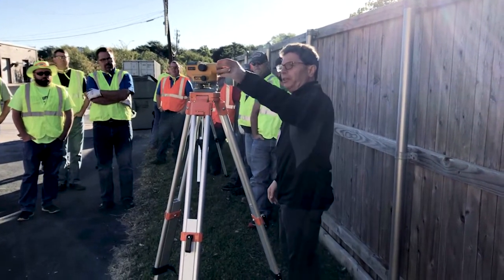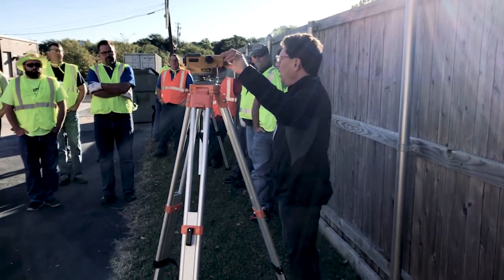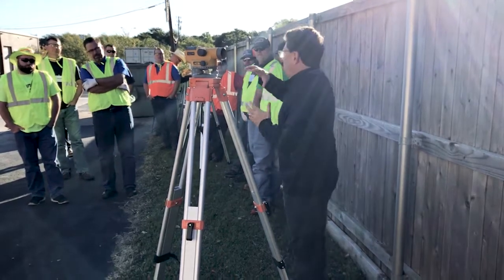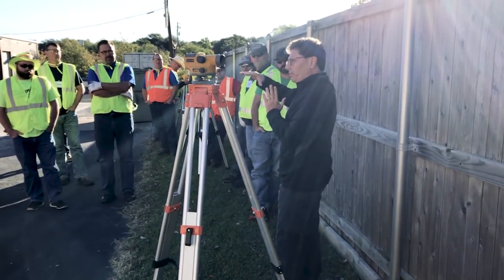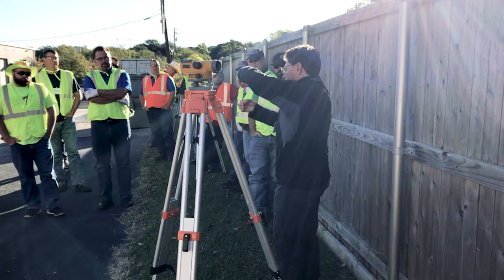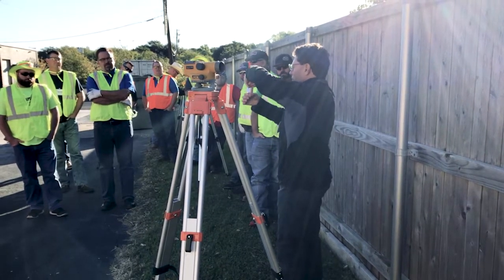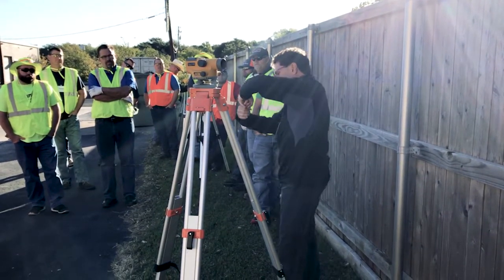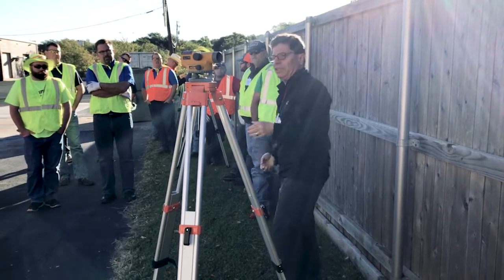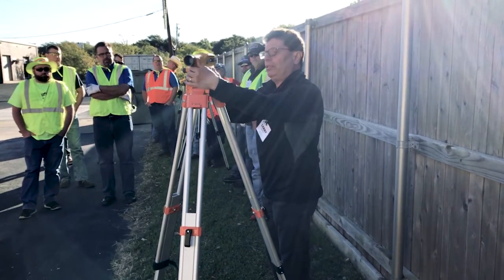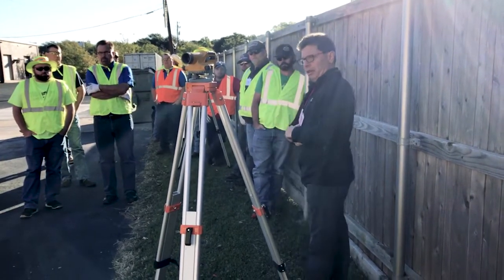Once I have that leveled in both of these planes, it automatically levels itself inside that unit. The bubble has to get within a range, and once it's in that range, it levels itself. So now I'm ready, I've set up my auto level.